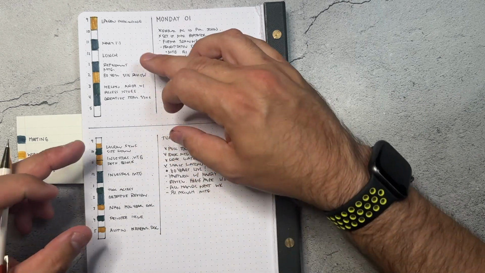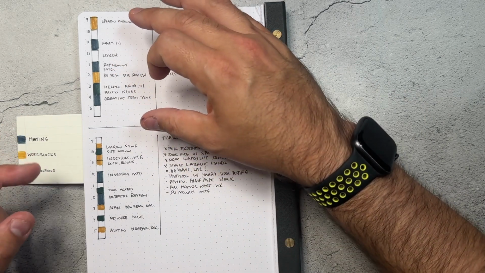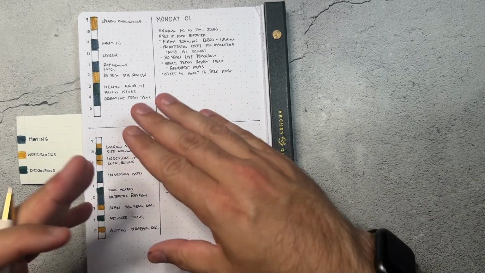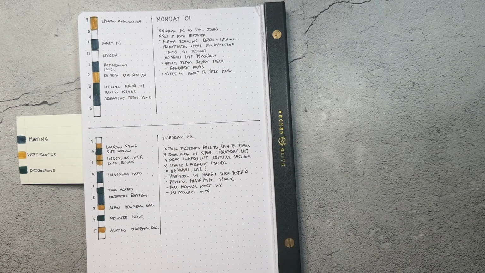That way I can know at the end of this week how much time I'm spending with random distractions, these last minute things that come through or these fire drills that are happening, versus the work that I'm actually planning.